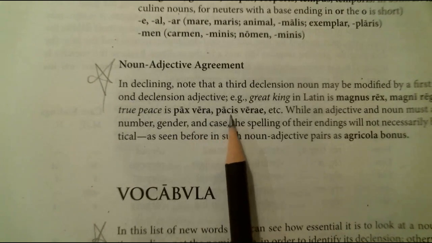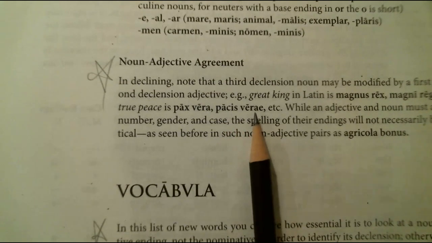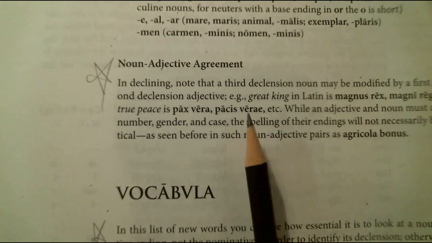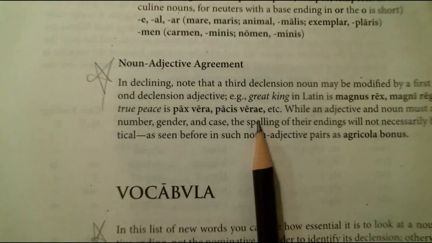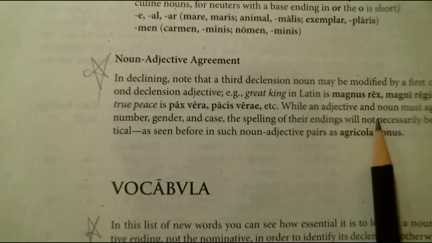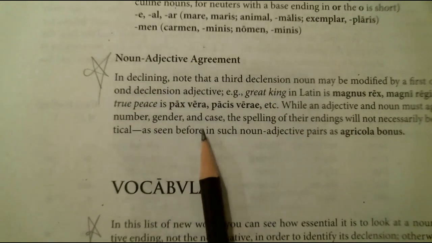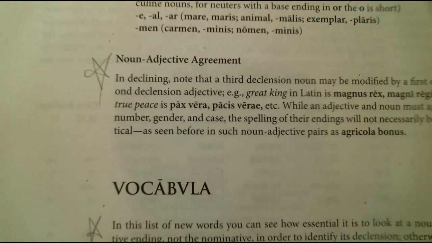And then you have the genitive form, which you would expect in a dictionary entry to come next: pacis verae, of true peace, right? So genitive, singular, feminine, genitive, singular, feminine. While an adjective and noun must agree in number, gender, and case, the spelling of their endings will not necessarily be identical. We talked about that just now.